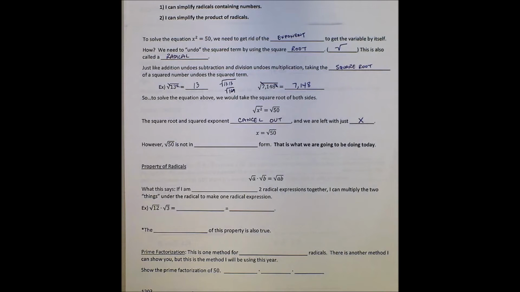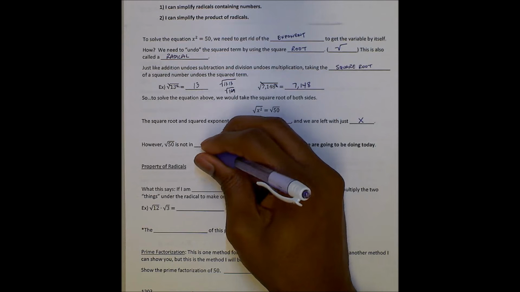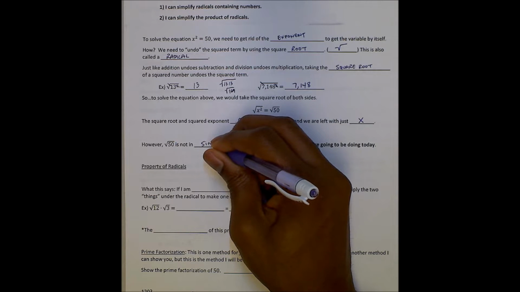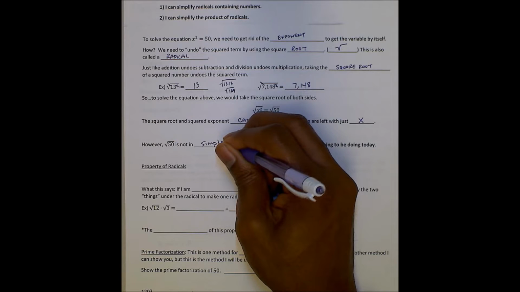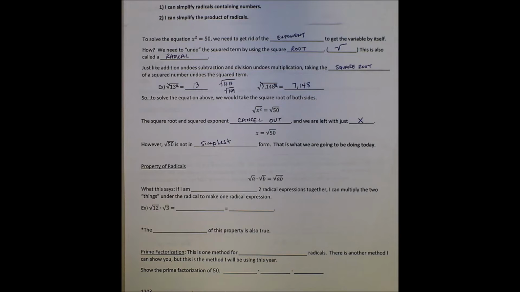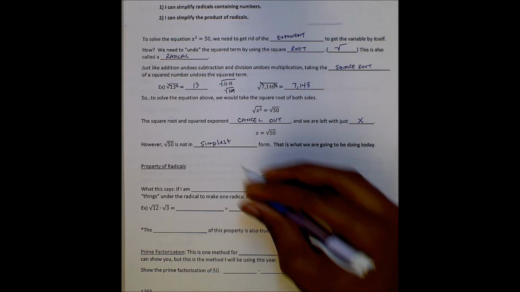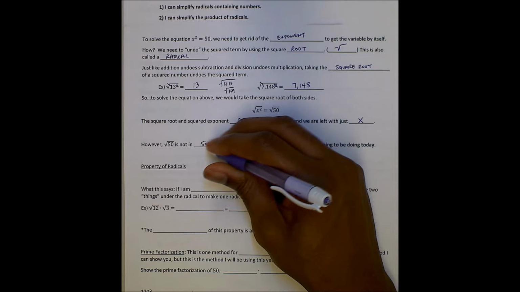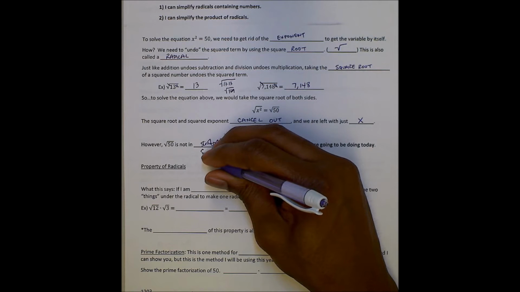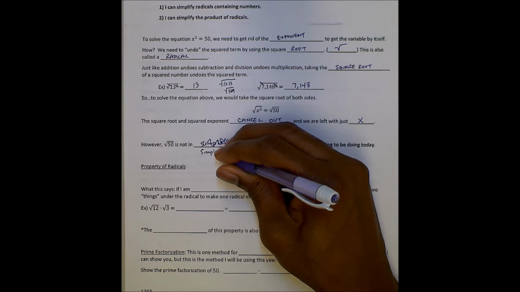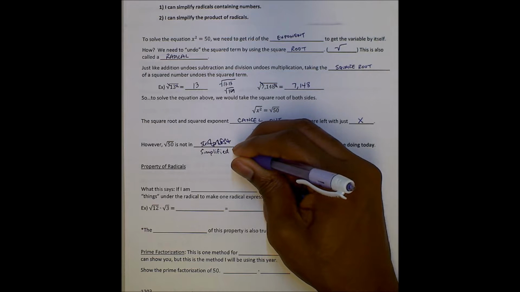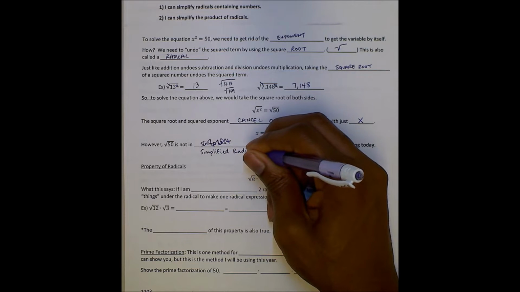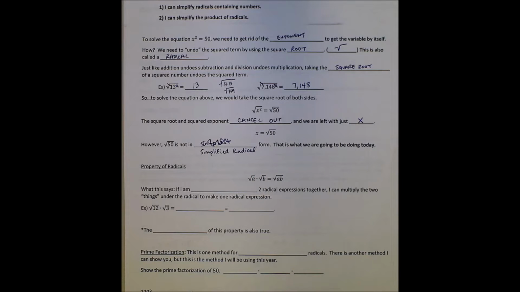However, radical 50 is not in simplest form, and that's what we're going to talk about today. Simplified radical form. That's what we're going to be doing today.